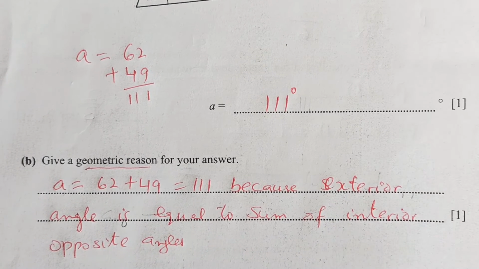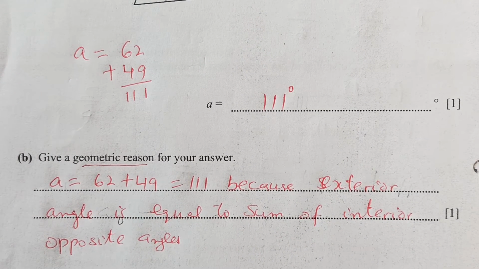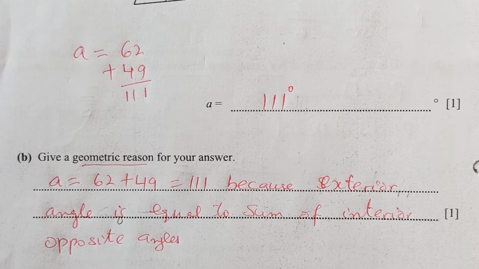So that's what you will write in the reason. So I would suggest you guys to take paper and pen and should practice with me. You can pause the video, do the question, and then you can check that if it's correct or not.